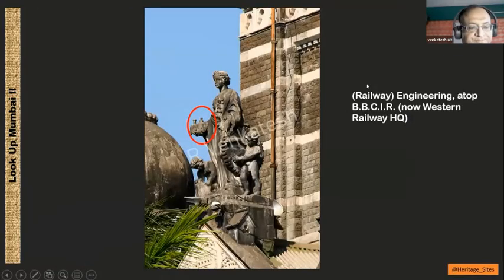Then we kind of walk down. We will talk more on Standard Chartered later. We will just finish the walk and then we can have a longer chat. Okay, then we go to Churchgate. This is on top of the Bombay Baroda Central Indian Railways. Another of Stevens' great buildings.